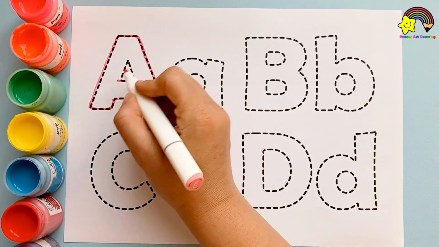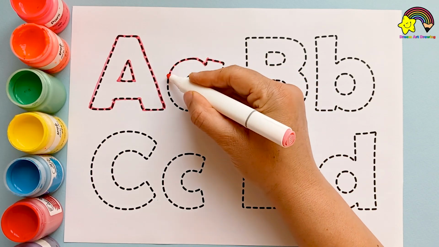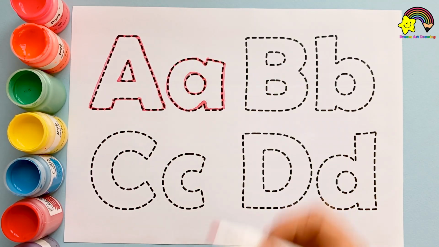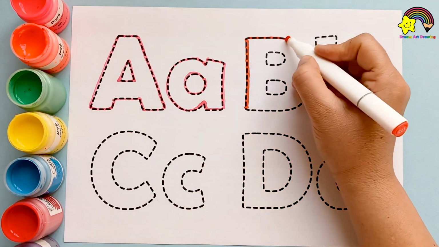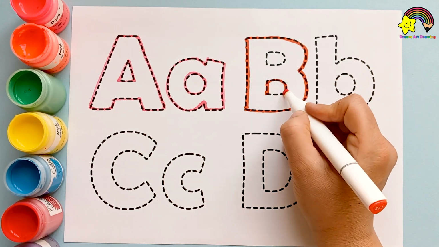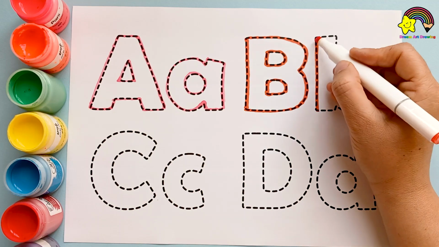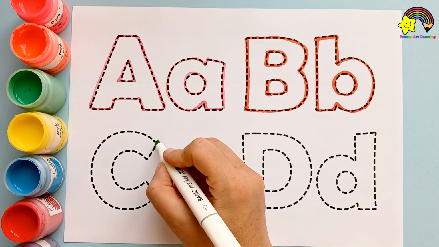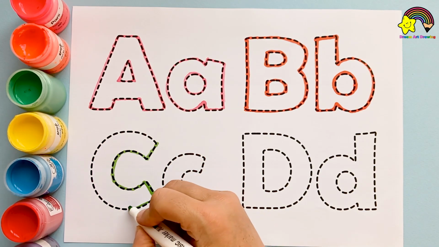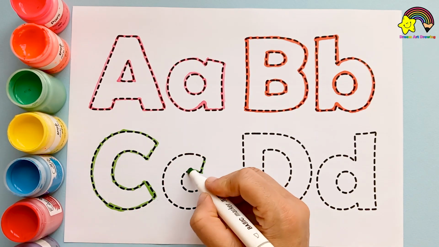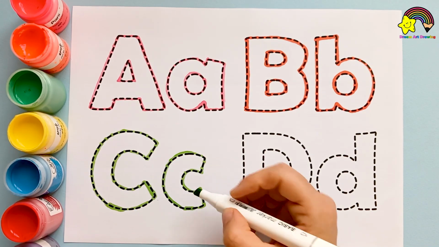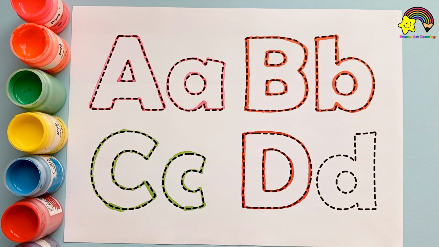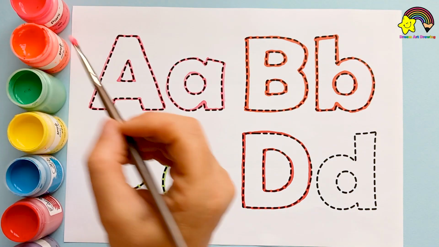A for apple. A, orange color. B for banana. B, green color. C for cat. C, red color. D for dog. D, pink color.